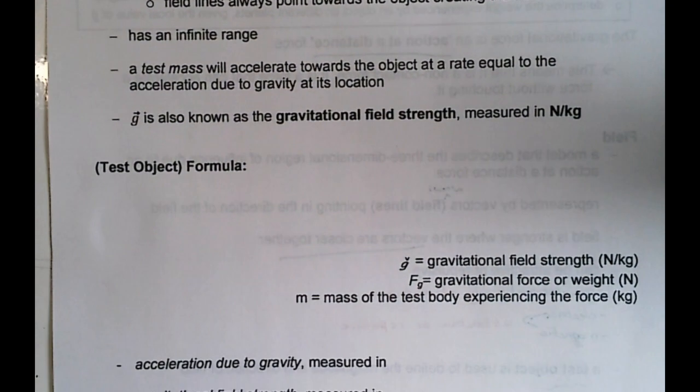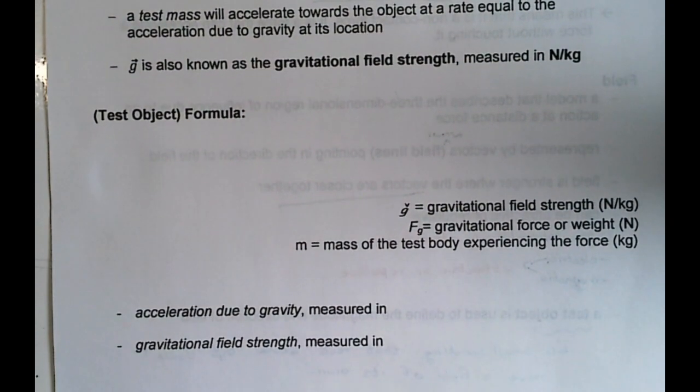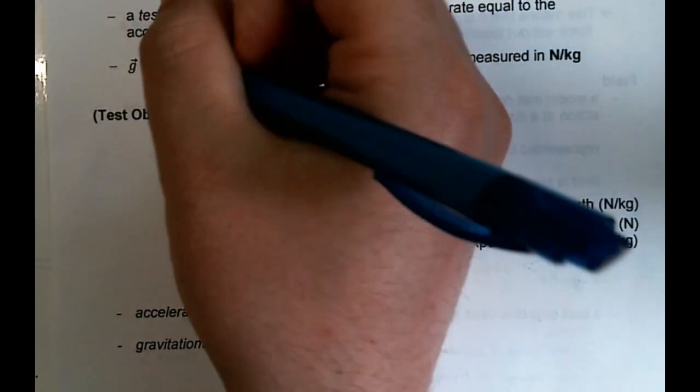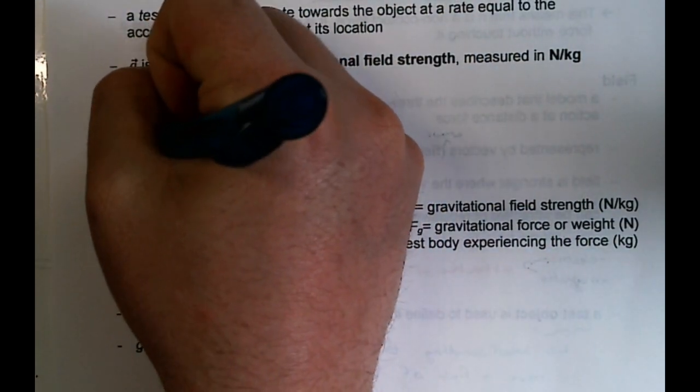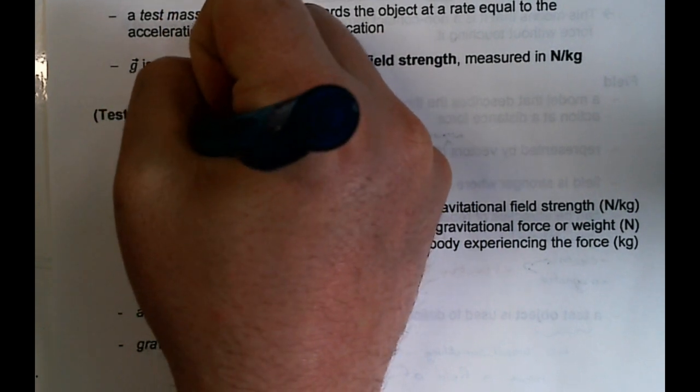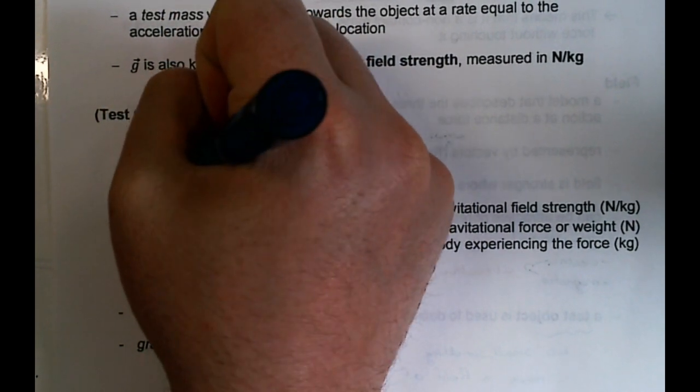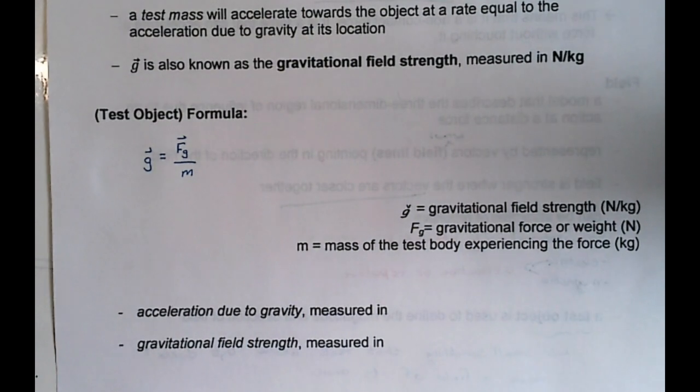So we have a formula if we are using the mass of our test object. Our formula, again, we've already seen about 20 times, is g is equal to Fg over m.